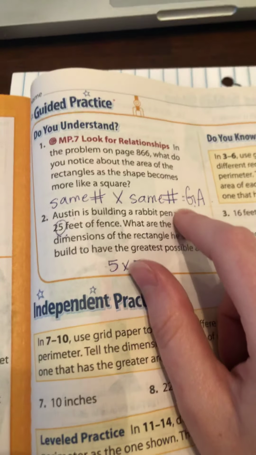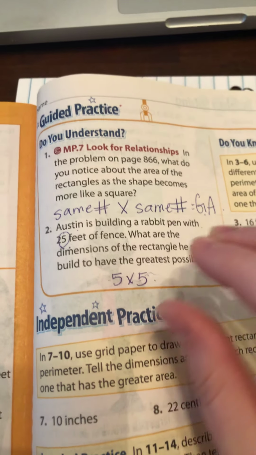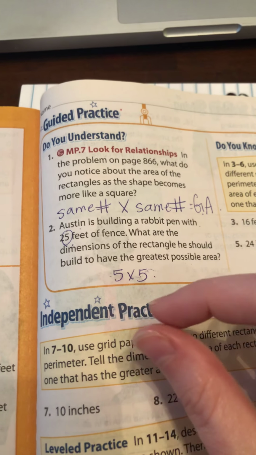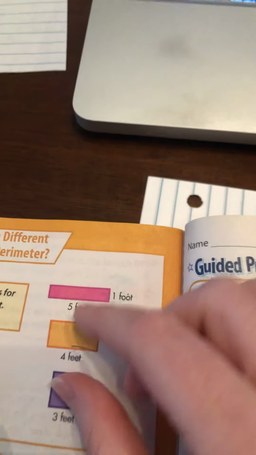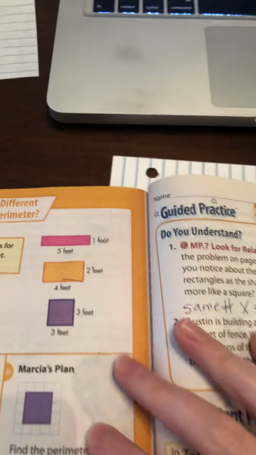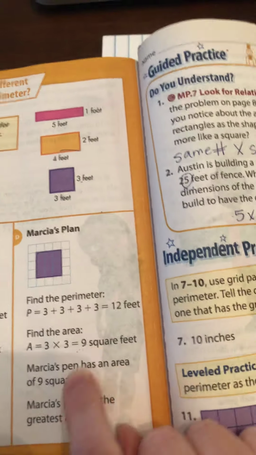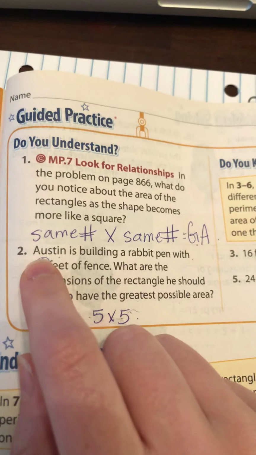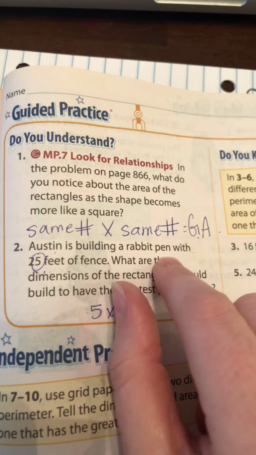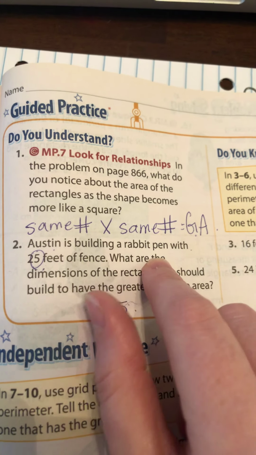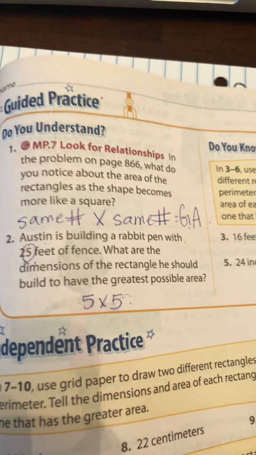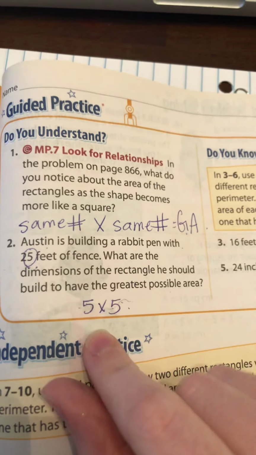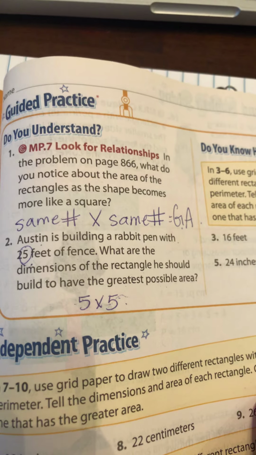Same number times same number, it gets bigger. When you multiply by a smaller number, like a skinny mini little rectangle like this one times 1, it tends to have a smaller area. Okay, when it was the square shape, it had a larger area. Okay, number 2. Austin is building a rabbit pen with 25 feet of fence. What are some dimensions of the rectangle he should build to have the greatest possible area? Well, if he wants 25 feet, we're doing 5 by 5.